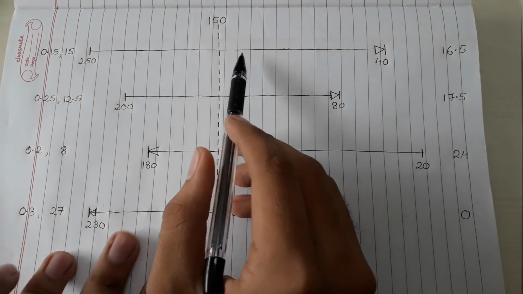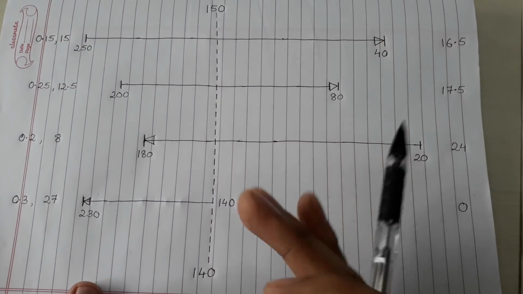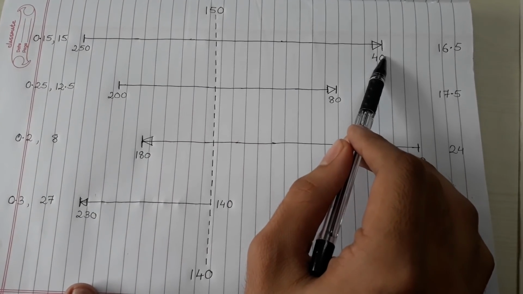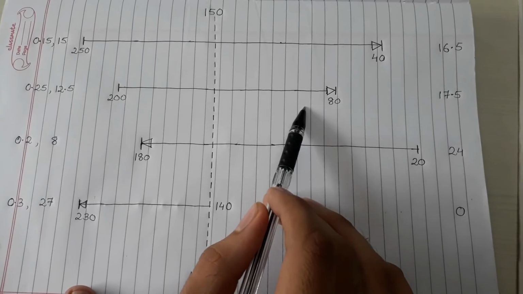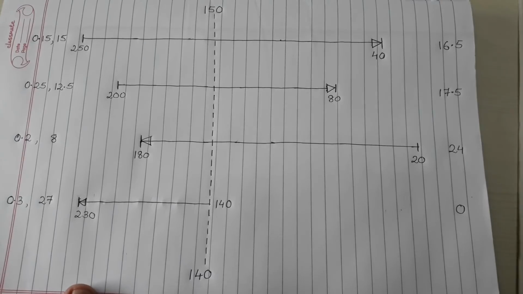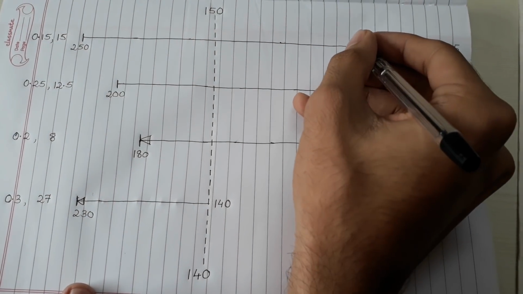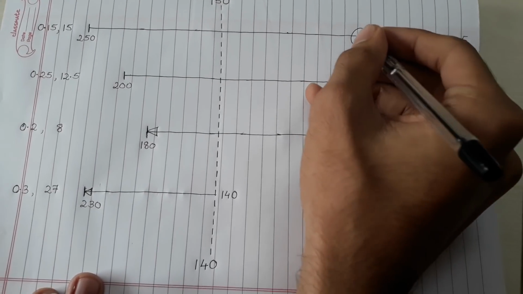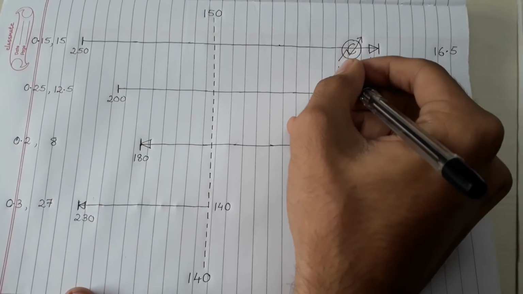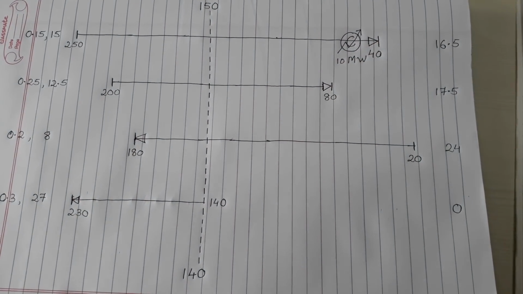In this case, the delta T of the hot stream on the right hand side of the pinch here is 150 minus 40, that is 110 degrees Celsius, whereas here the delta T is lesser than that. So at the place where the delta T is more, we put the cooling water heat exchanger of 10 megawatt. This is the first step that we do. So this is the cooling water heat exchanger that we provide, that has a capacity of 10 megawatt.